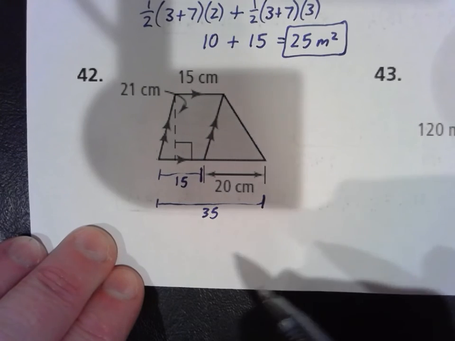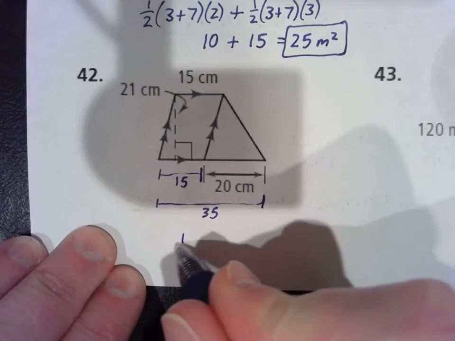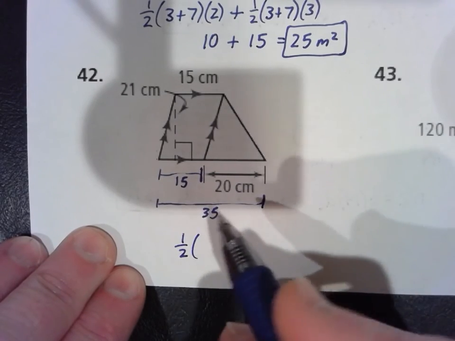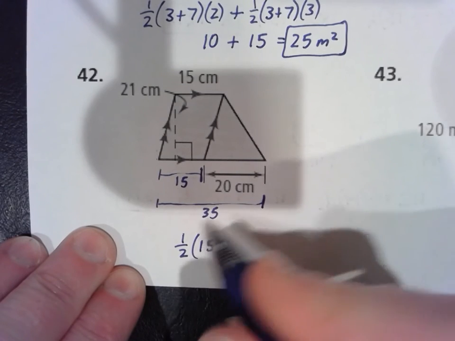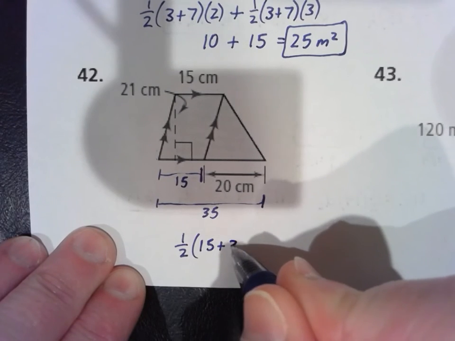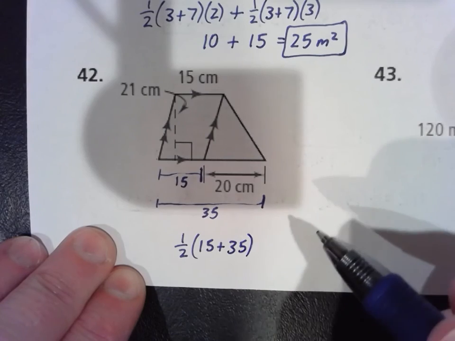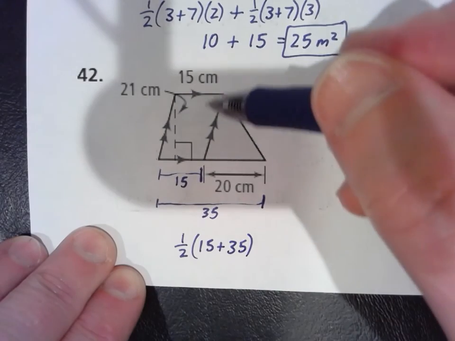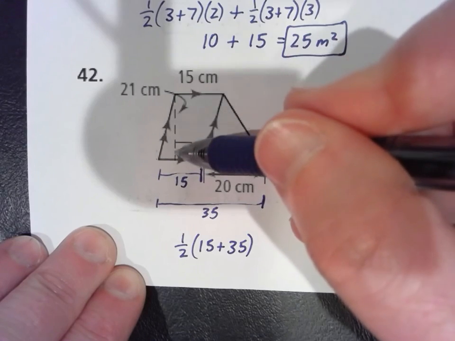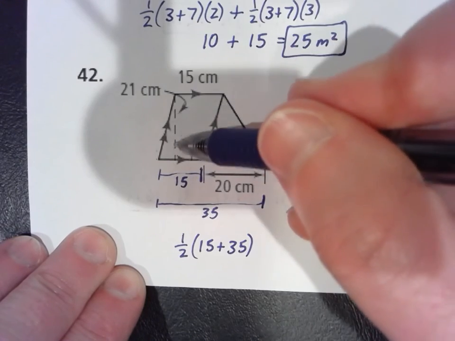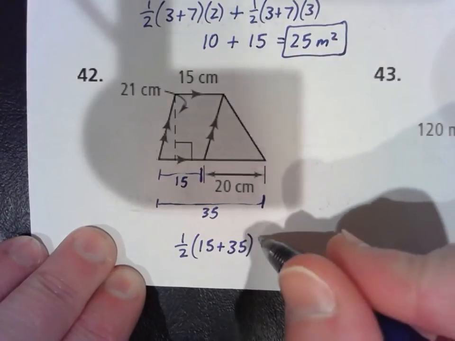So, using the area of a trapezoid formula, 1/2, one of the bases is 15, the other base is 35. The height of the trapezoid, the distance between those two, is 21. This arrow comes around and is pointing at the dashed line.